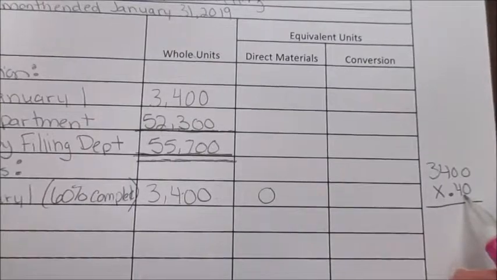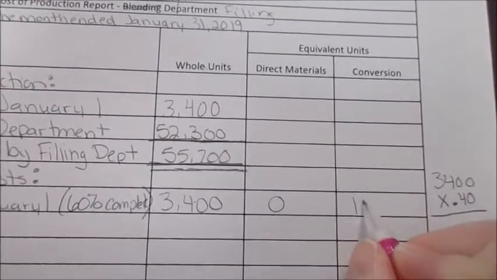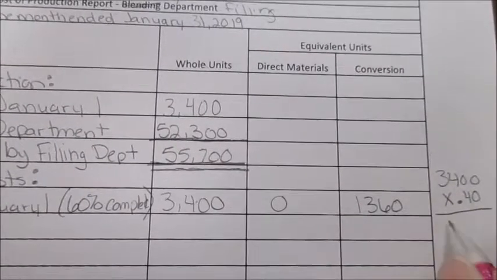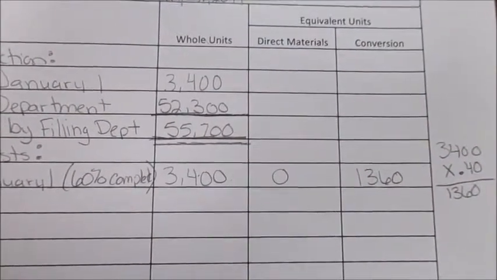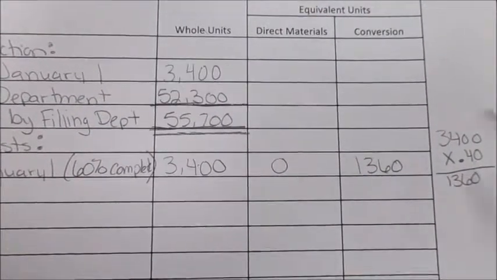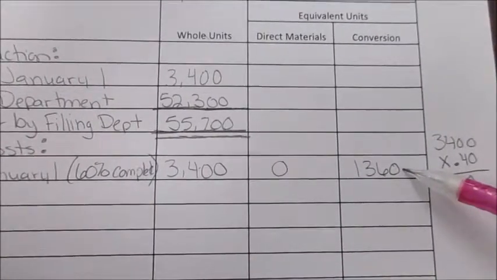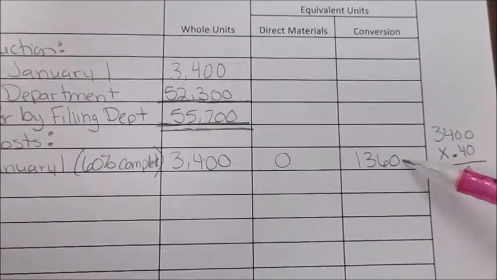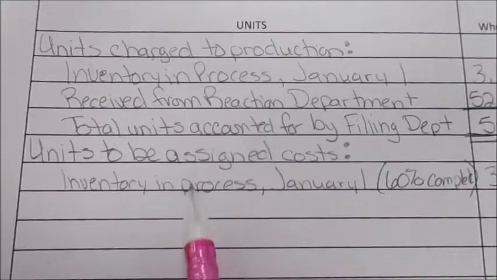And that's what we want to know. When we do this, we get 1,360. So that's our number that's going to go in that box. This tells us that we have 1,360 units that are not completed. So that's what we had in process on January 1st.